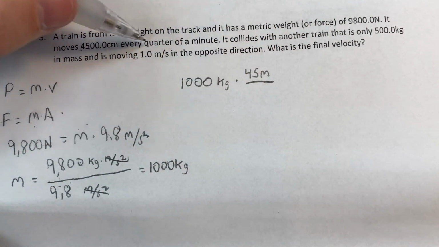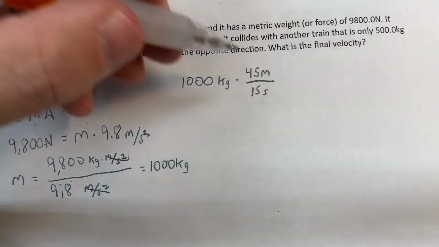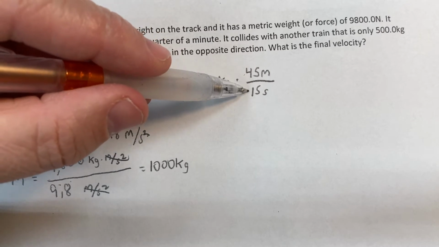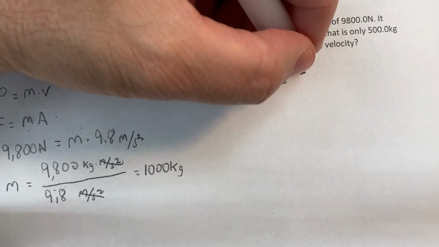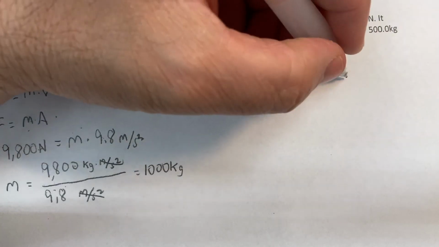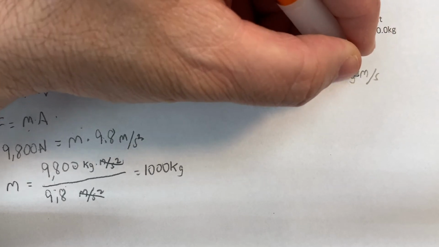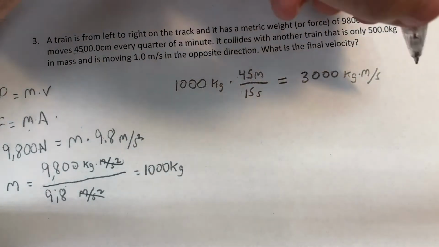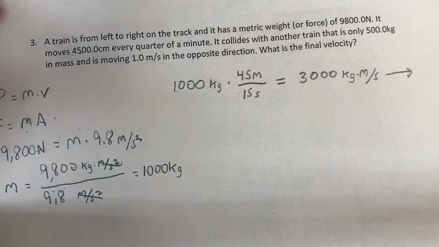Every quarter of a minute, 15 seconds. Oh look, we've got meters per second now. And 45 divided by 15 is 3. So that momentum is going to be 3,000 kilogram meters per second to the right. All right, that's the momentum of train 1.